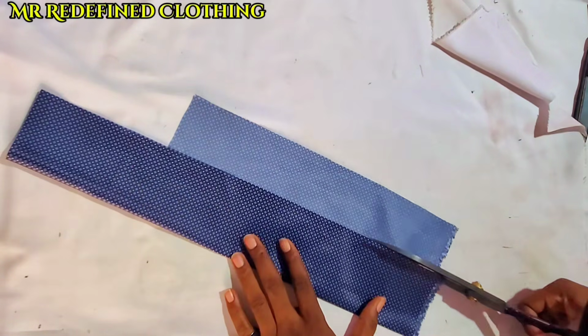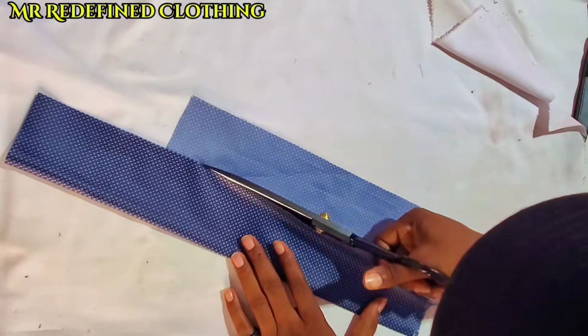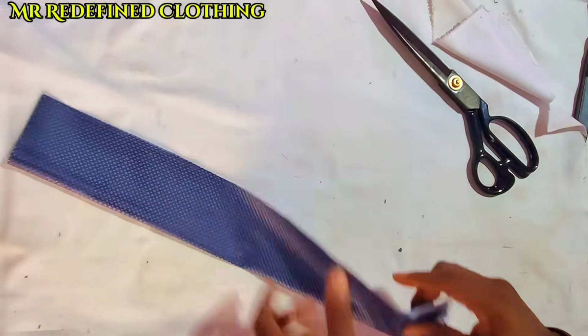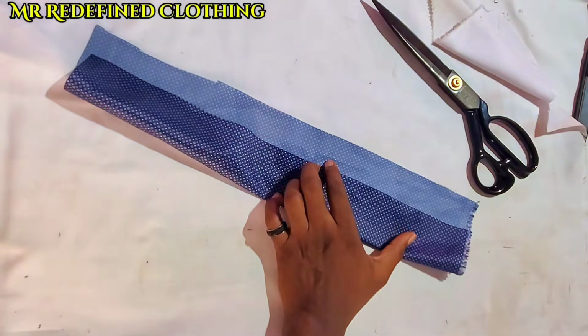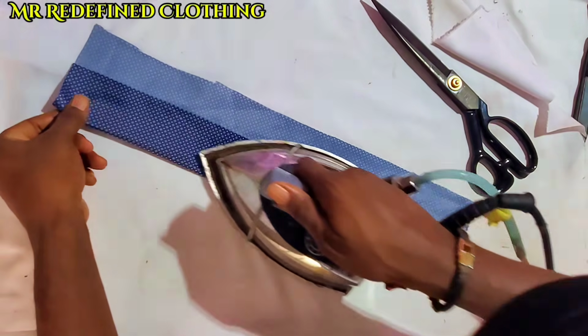So I will show you how it's being used when we start the sewing process, but just cut it out and keep it ready. So this can be folded in this form. So this is for the zip cover.